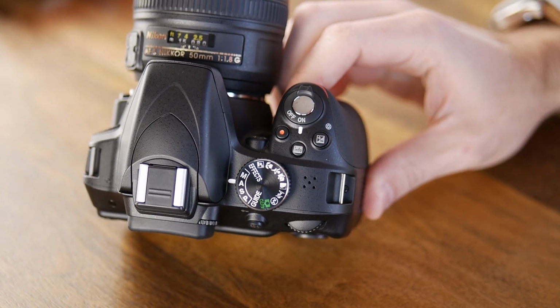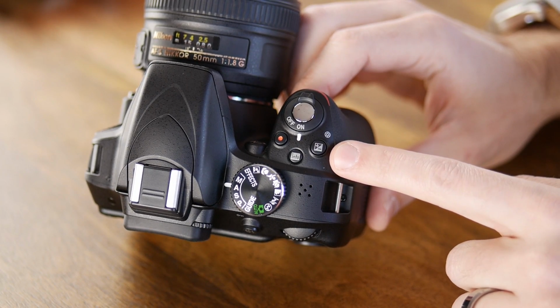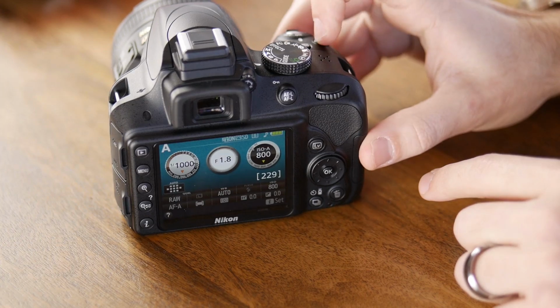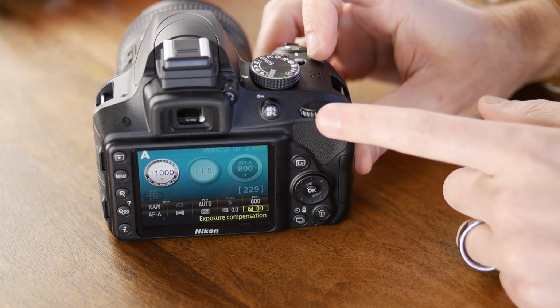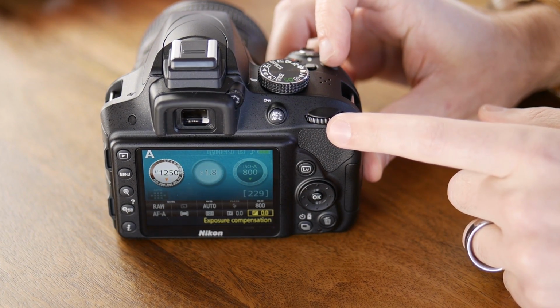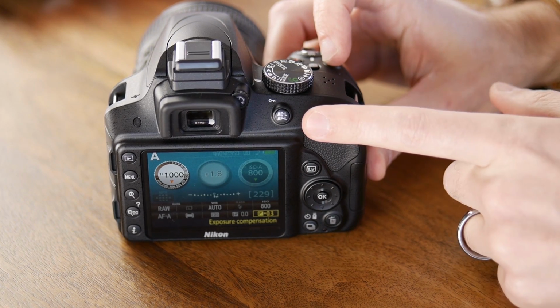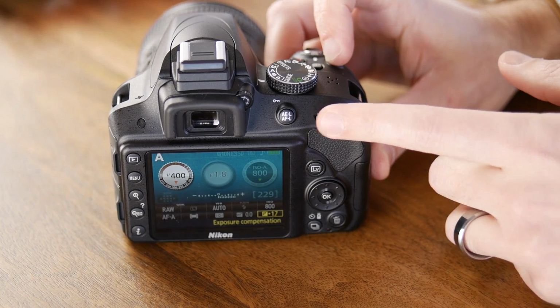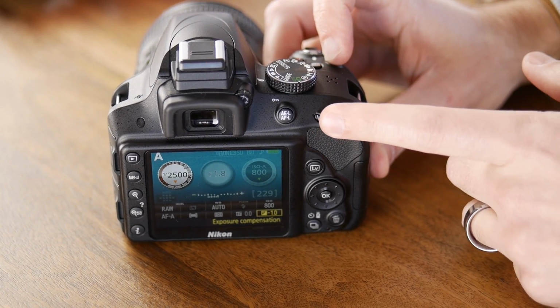Now I know that sounds really geeky and highly technical, but it's really, really simple to do. So on your camera, try to find this little plus minus button. That's the exposure compensation button. And if we push that, we can rotate the same command dial or main dial that we use to adjust the aperture. If I choose a positive exposure compensation, it's going to brighten up the subject or the scene. And if I choose a negative exposure compensation, it's going to darken the subject or scene.